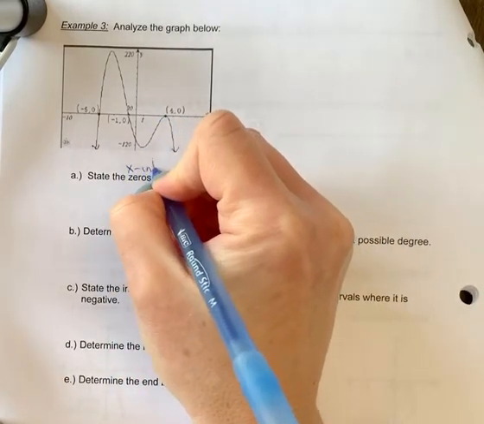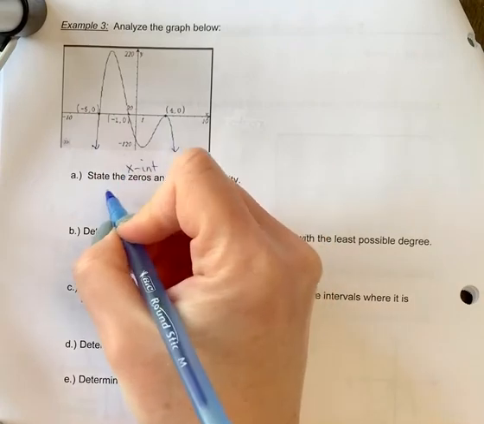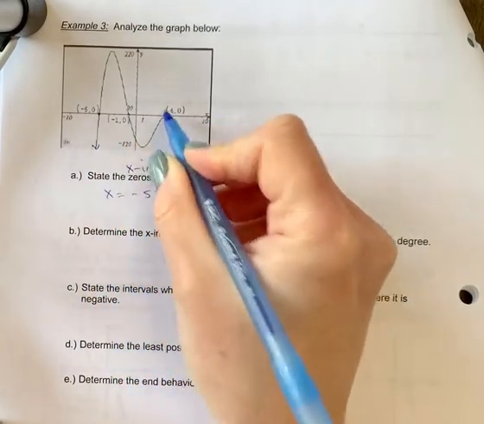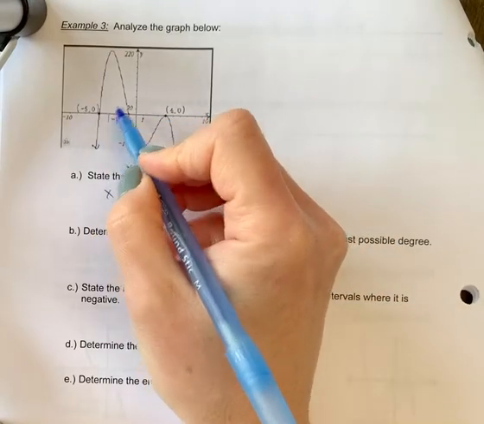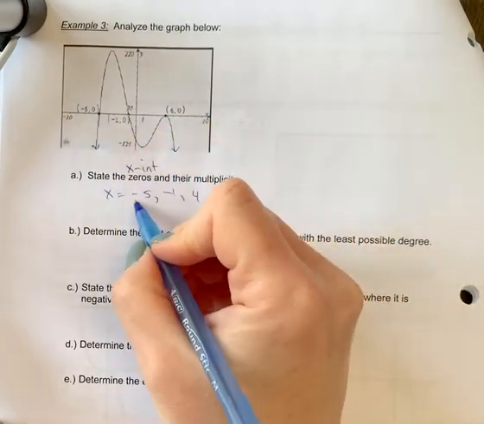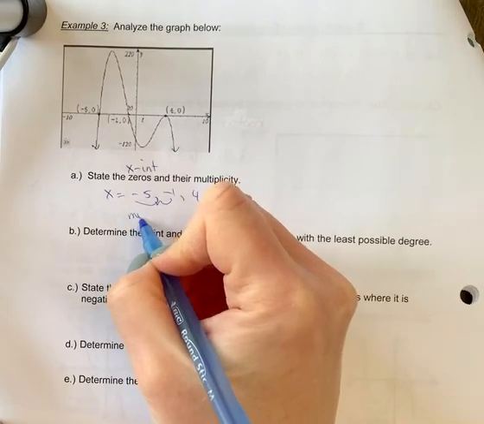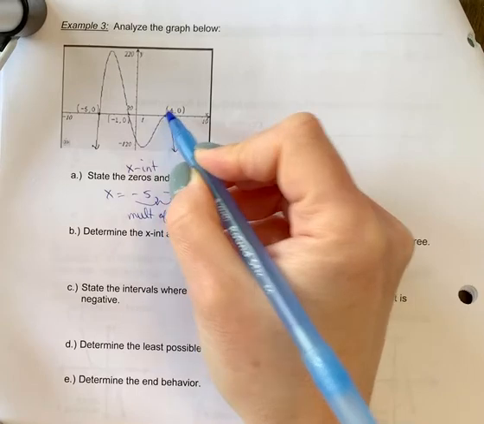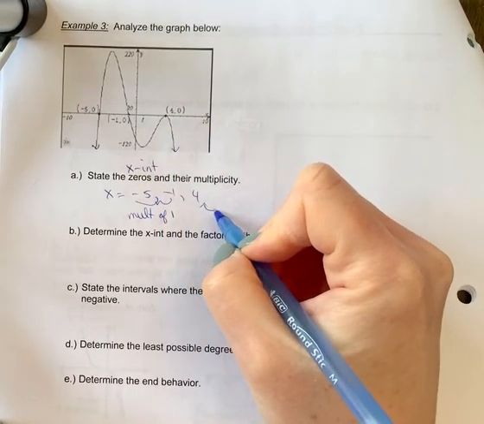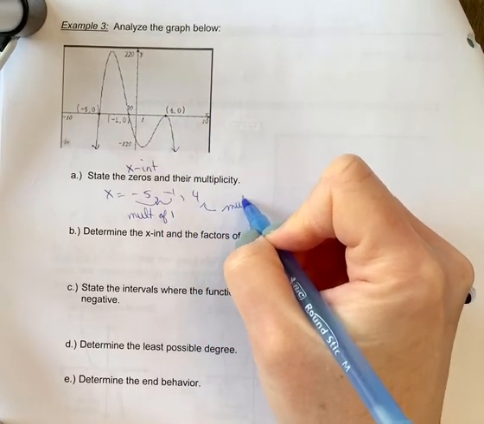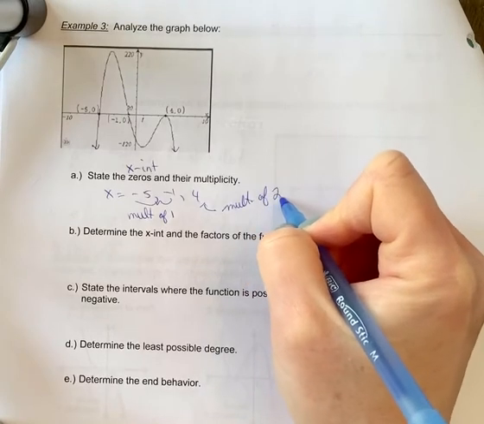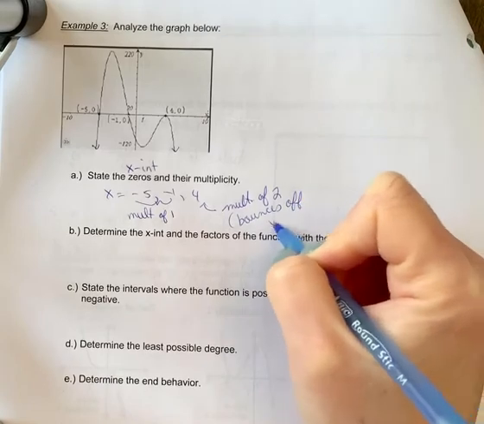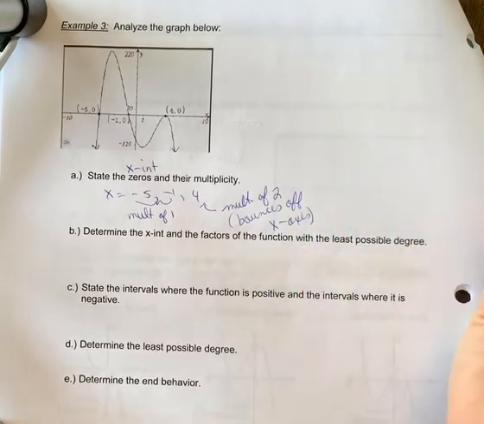Zeros, remember, are x-intercepts. So where it crosses the x-axis, so x equals -5, -1, and 4. The graph crosses right through at -5 and -1, so we would say that that has multiplicity of 1. It bounces off at 4, so we call that a double root, so it would have multiplicity of 2. Okay, so remember that's because it bounces off the x-axis there.